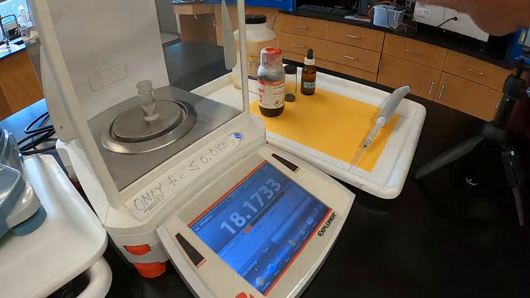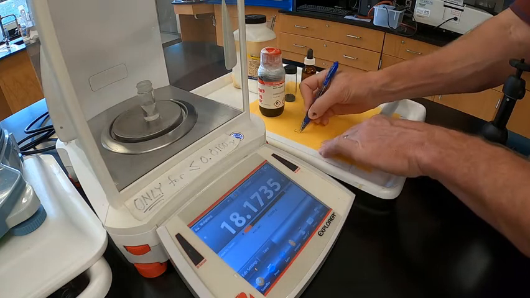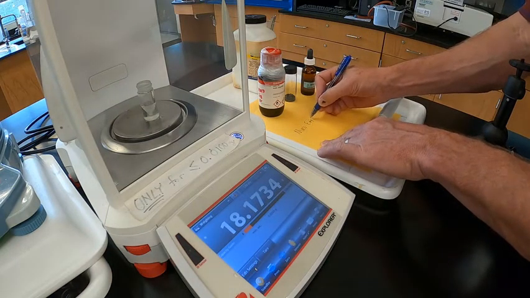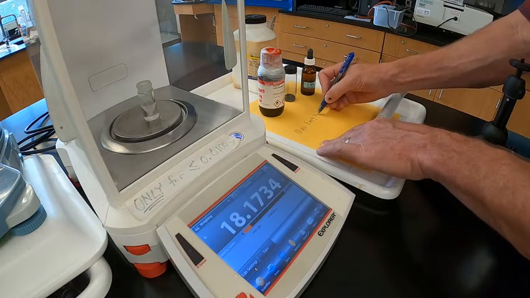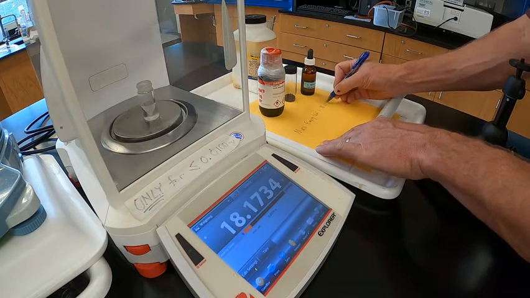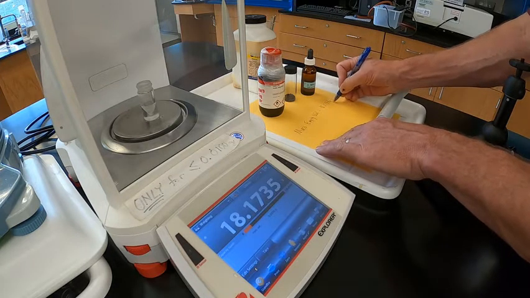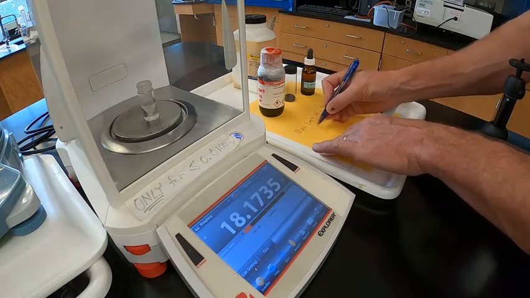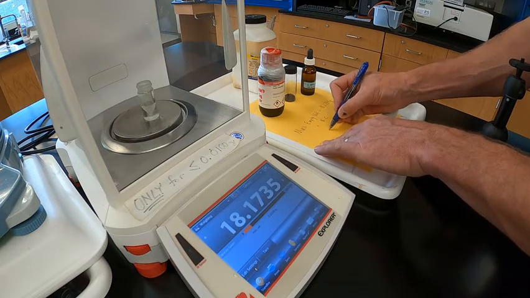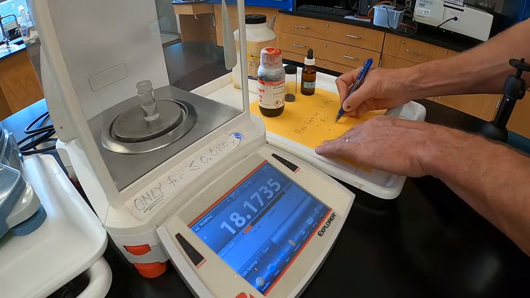The mass of the empty vial is 18.1734 grams. Now we're going to add the boiling chip, and then we'll add the salicylic acid.